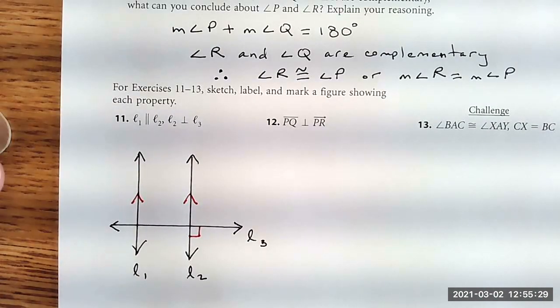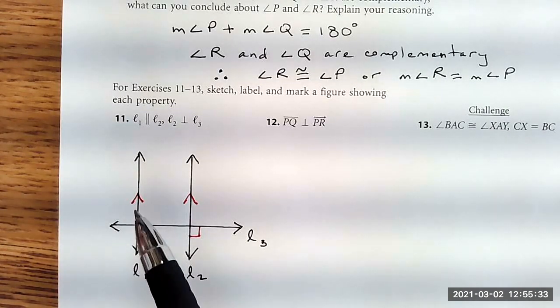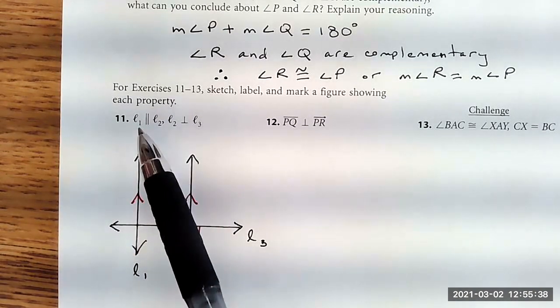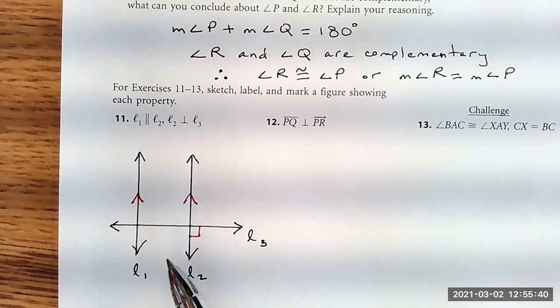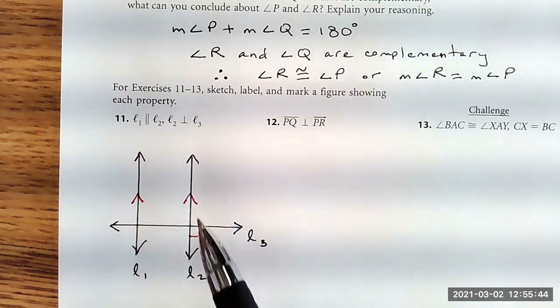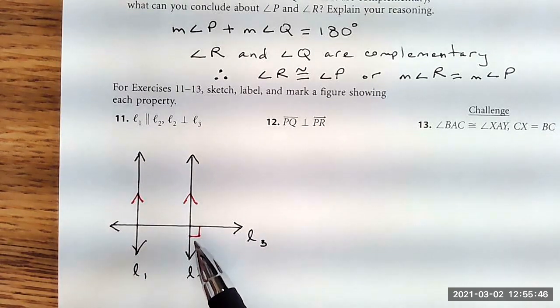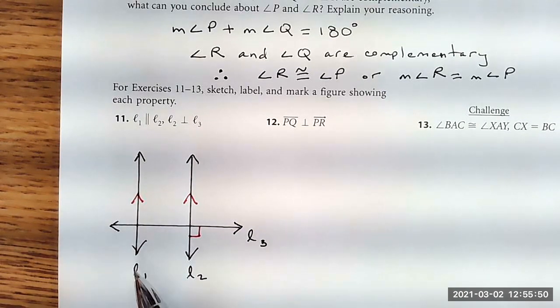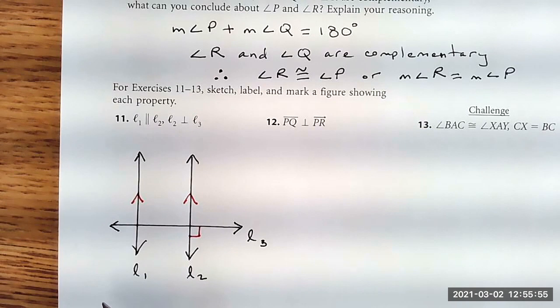For number 11, you need to indicate that line 1 is parallel to line 2, so they're going to have the same number of arrows to indicate they're parallel. And you need to state that line 2 is perpendicular to line 3 with this symbol here. Now you notice that line 3 looks like it's perpendicular to line 1, or that it intersects it. That might be the case, that might not.